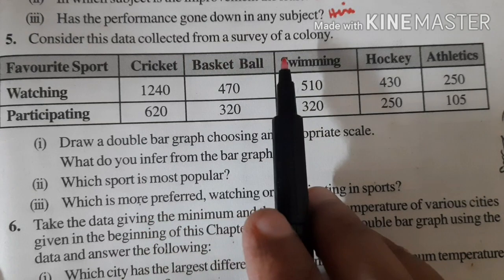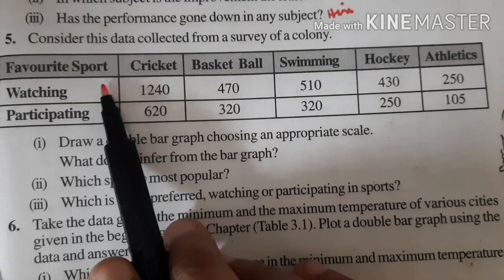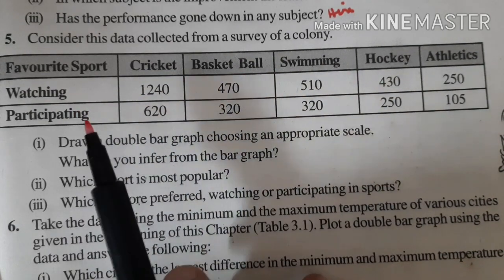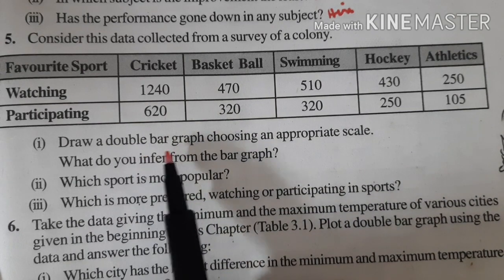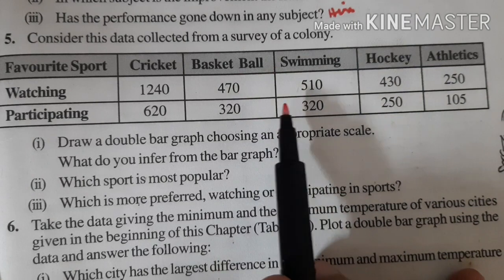Now next one, fifth question. Consider the data collected from a survey of a colony. The favorite sports, cricket, basketball, watching and participating, both are given there. Now you have to draw a double bar graph choosing an appropriate scale. What is the scale you can choose? Here big numbers are there.